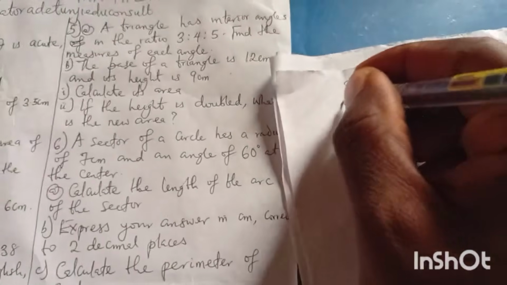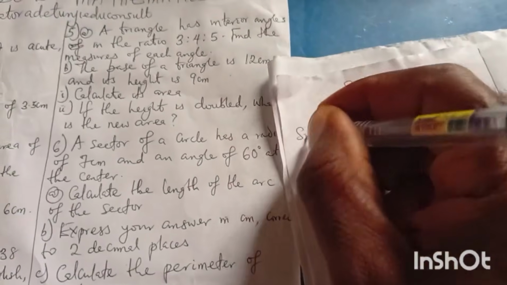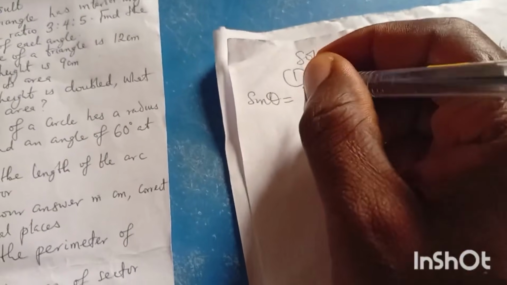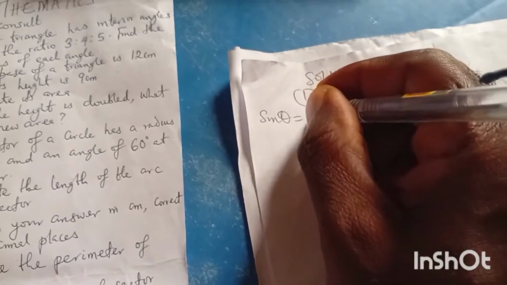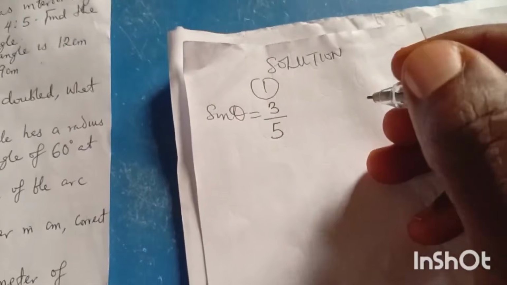In the question, I call this one number 1. They say sine theta equals... Let your focus be on the question and the answer. Don't skip any part. Watch it from beginning to the end. You are preparing for examination, so this is your own moment to take the advantage.